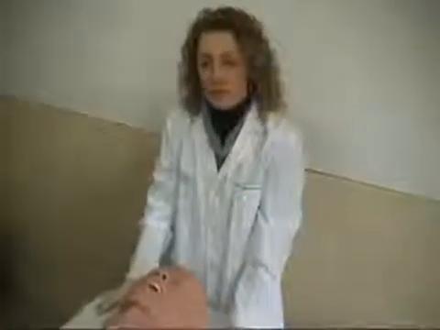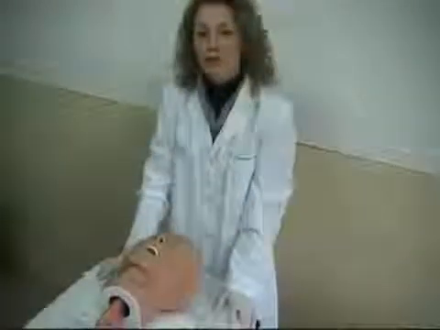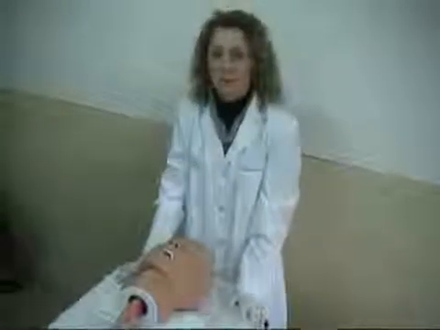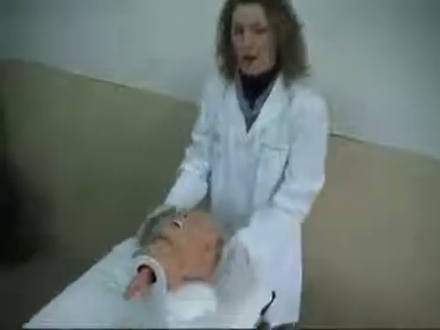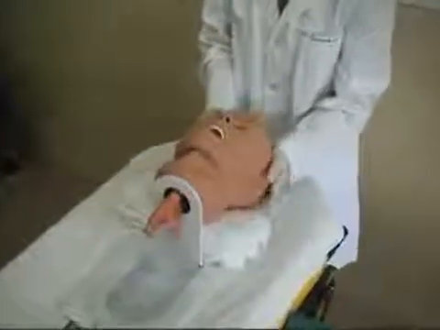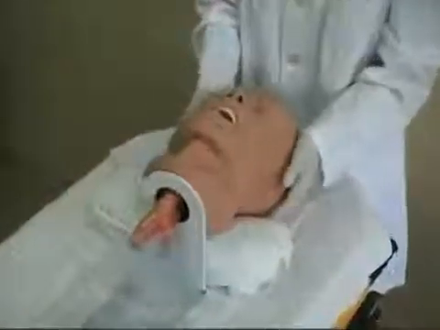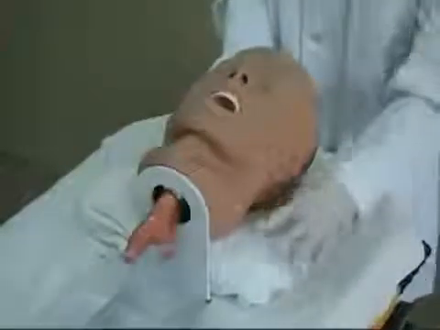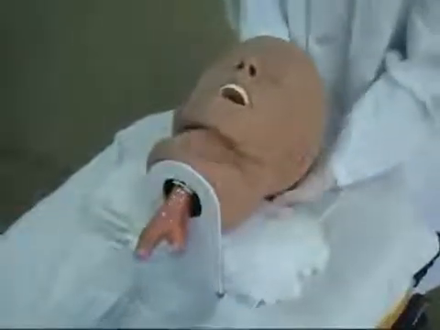In addition, the student should have a general overview of the procedure used in orotracheal intubation, because this will enable them to help the operator properly. This procedure includes the following key points. Standing behind the patient, place the patient's head into the sniffing position by placing a pillow or a folded towel under the patient's neck.